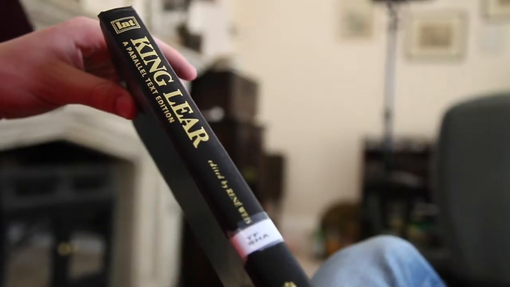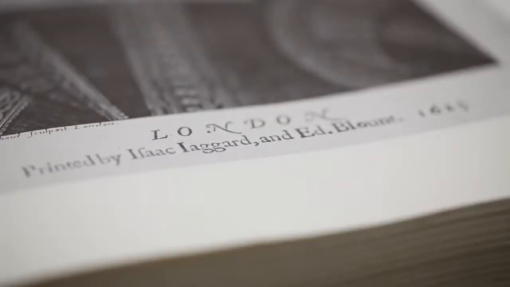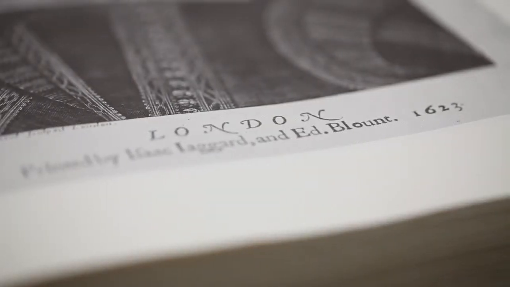The book I'm going to talk about is a parallel text edition of King Lear, which is actually two books, really, because it is both the 1608 quarto play of King Lear and also the 1623 folio play of King Lear.